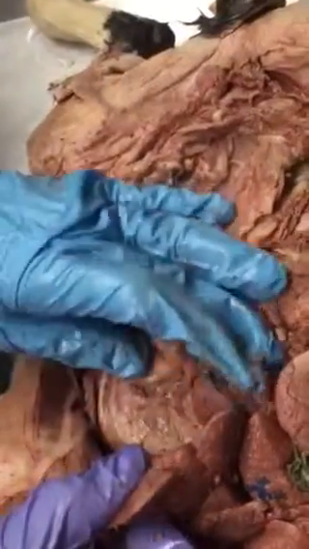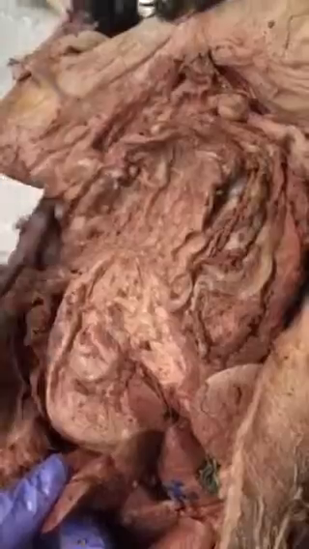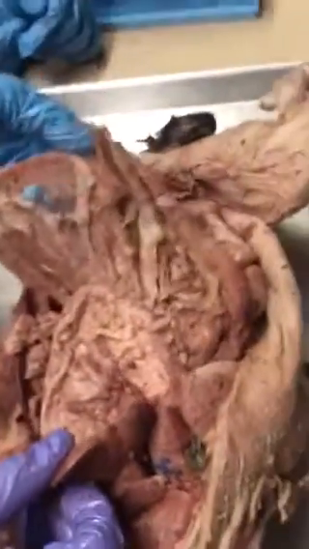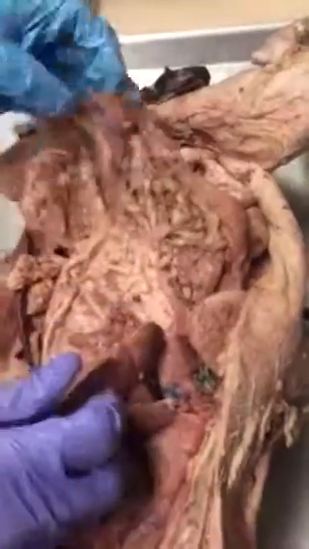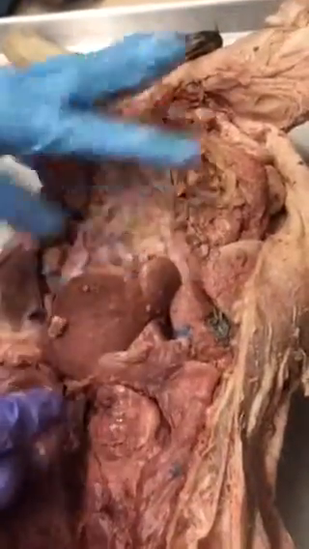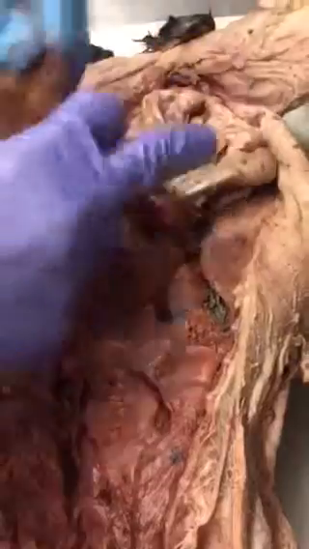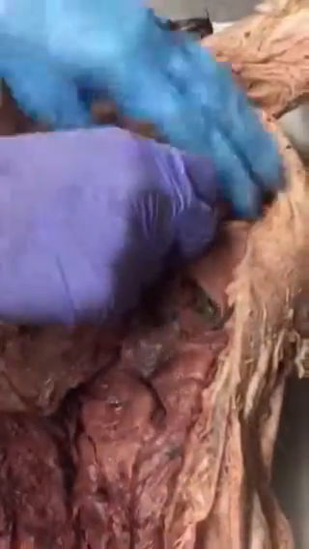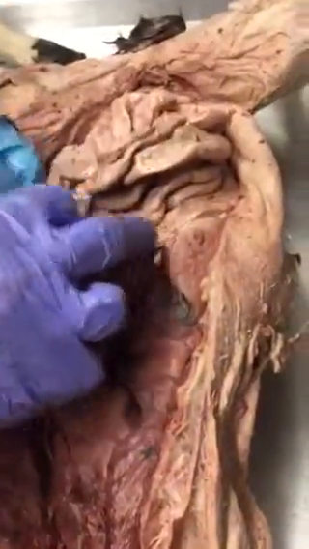There's a lesser omentum too that extends up to the liver, but I'm not going to ask you to know that one. Just know the big one. If it looks like a cargo net, just say greater omentum. Okay, so stomach here, spleen, liver, gallbladder, diaphragm, greater omentum. We're going to move that out of the way.